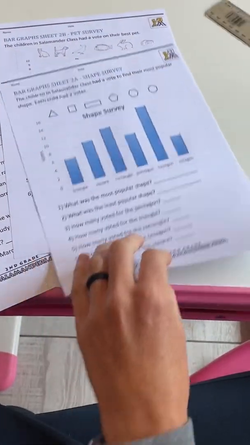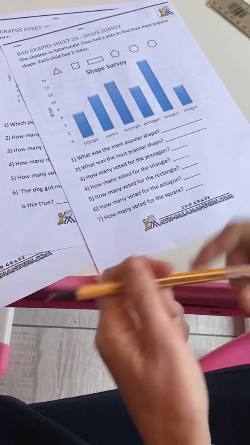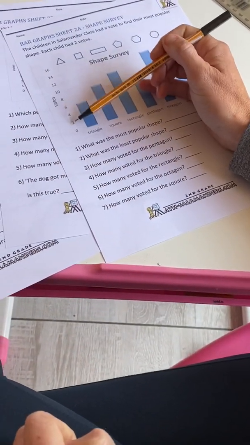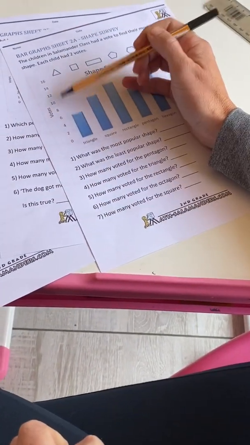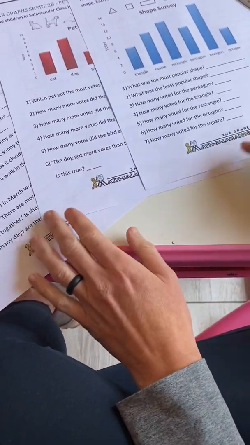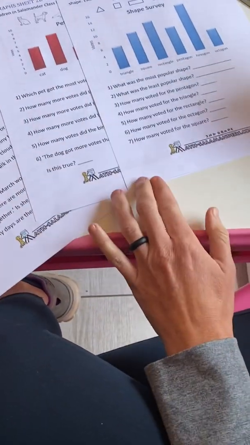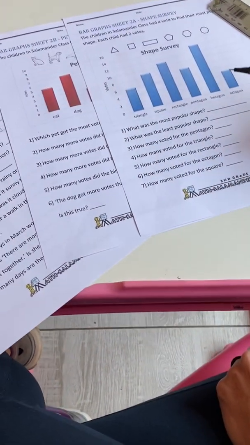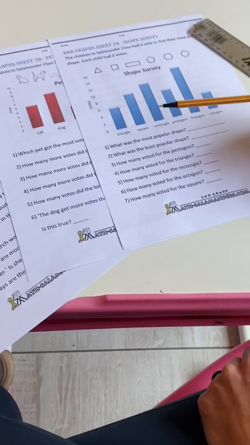As you get older, the graphs get a bit more complicated. They might count up in 5s, or even in 10s or 20s, depending on how much information they are trying to show you. Now, some of the questions involved in graphs, boys and girls, you need to start getting familiar with the lingo, with the language they use.